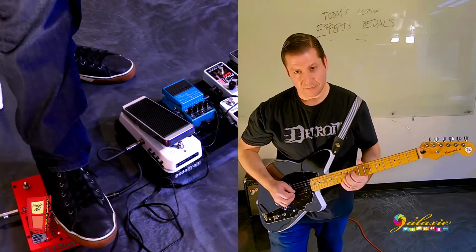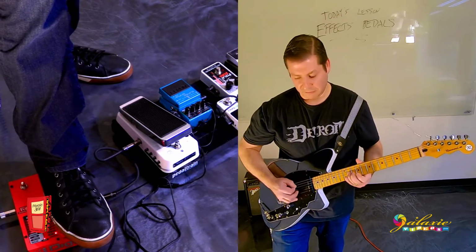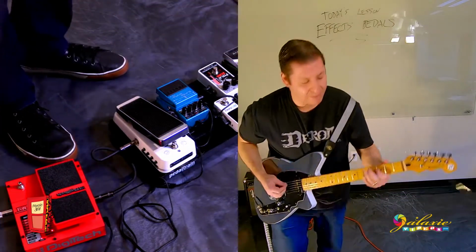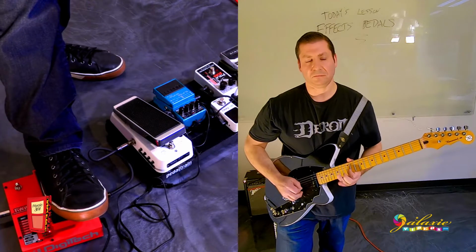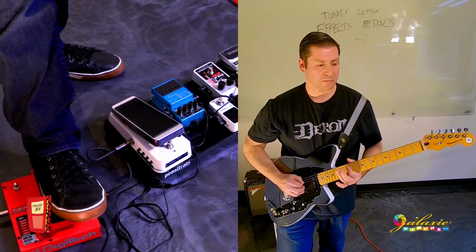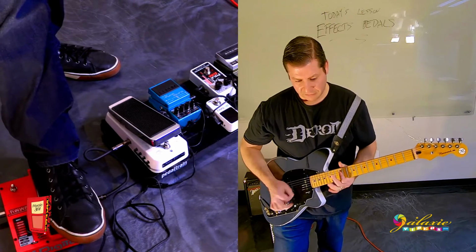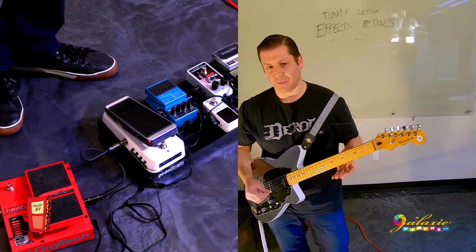Octave up. You get a third, a fourth, a fifth. I mean, just so many cool combinations. Anyway, the possibilities are endless with this pedal.